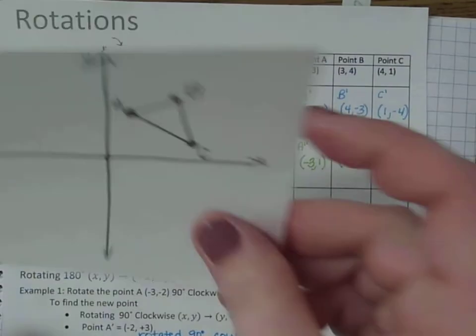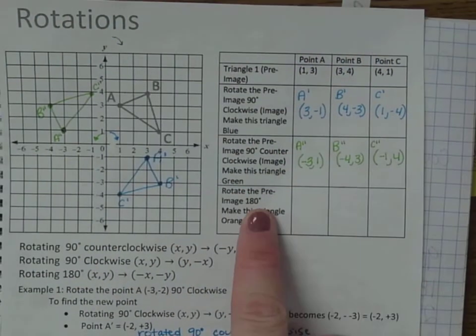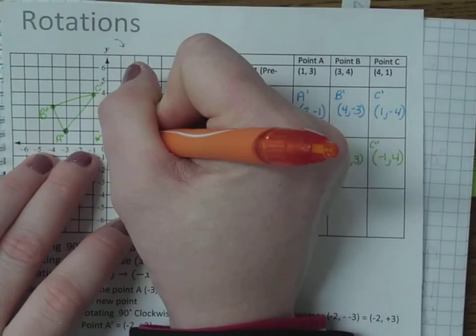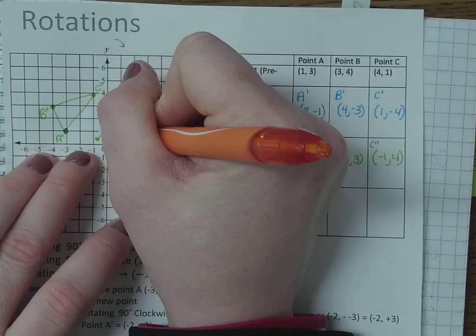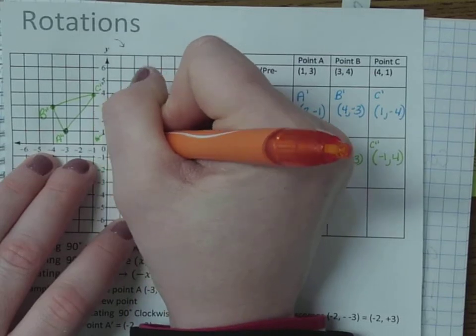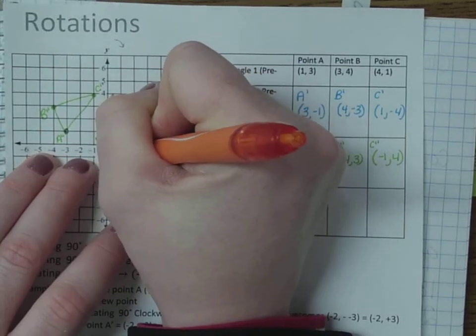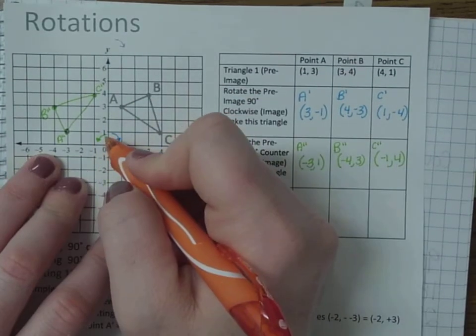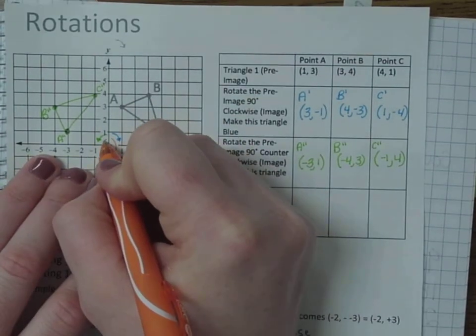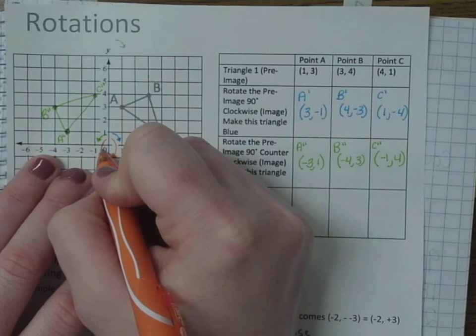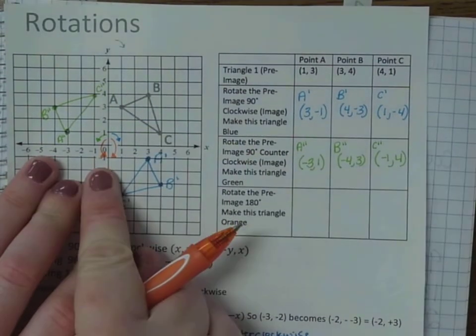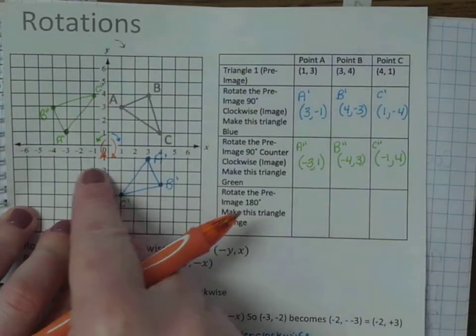Okay, now let's do the last one. The last one says 180 degrees. Students are always going to ask, well, which direction? Well, if you think about it, if I move my y-axis to my x-axis, that's 90, and then back down to the y-axis, that's 180. So 180 is half the circle, so it doesn't matter which direction.